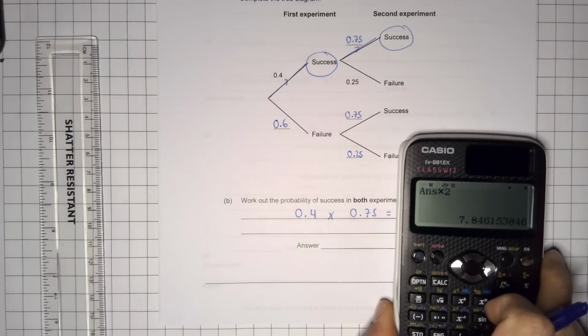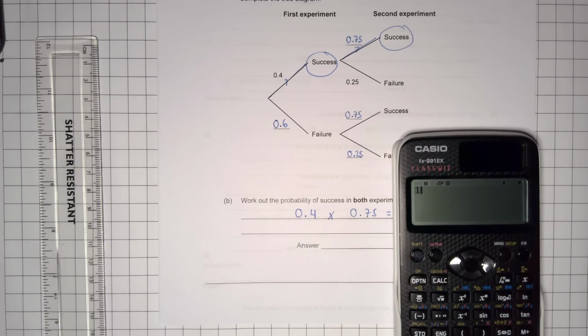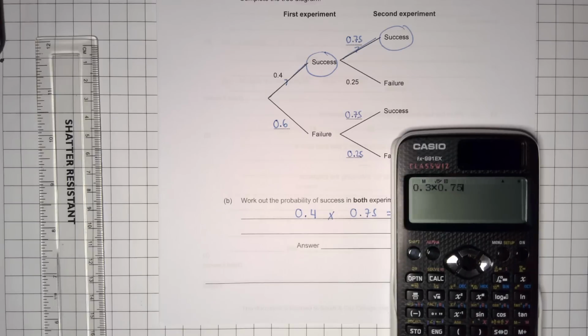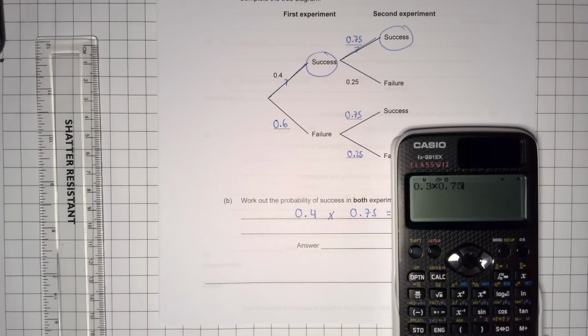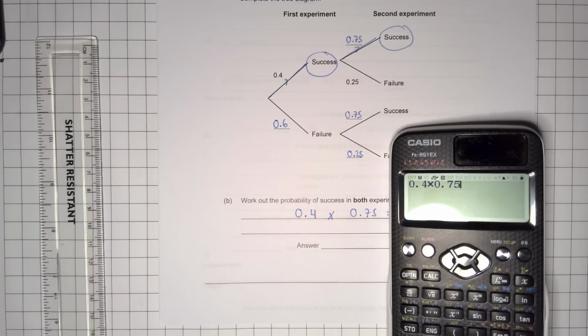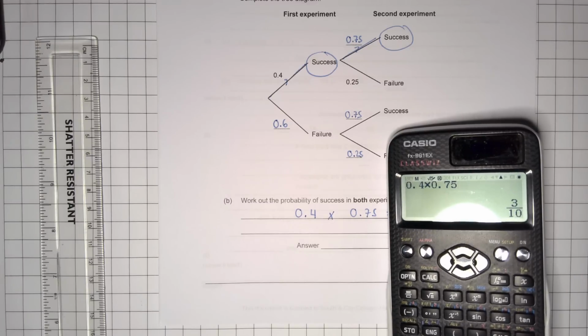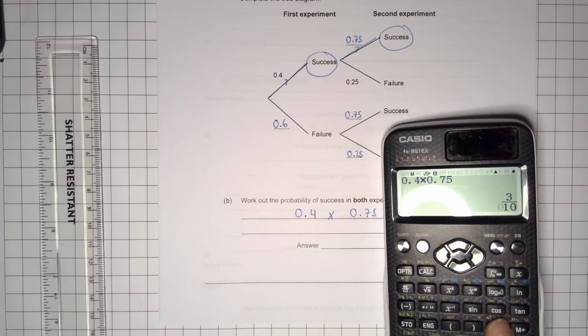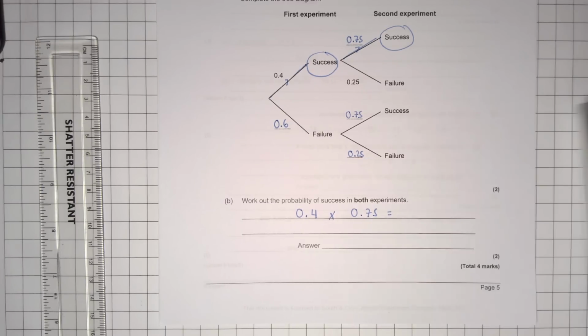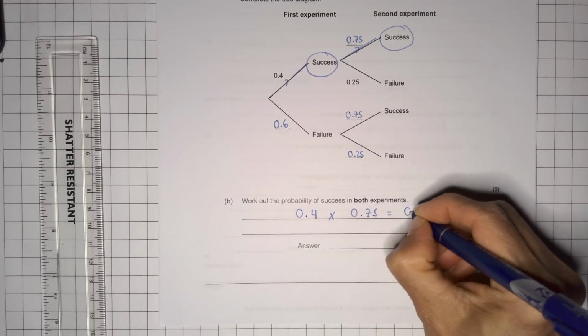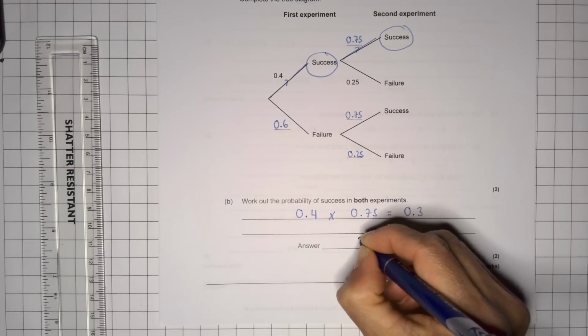So let's have a go at the calculator. So 0.3 times 0.75. You can just about see it there. Oh, I made a mistake. It's not 0.3, is it? 0.4 times 0.75. That's a good thing on these calculators. You actually get to see what you type and press equals. It says 3/10. Change it to a decimal, 0.3. So the answer for this one is 0.3. And I'll write the answer down there.